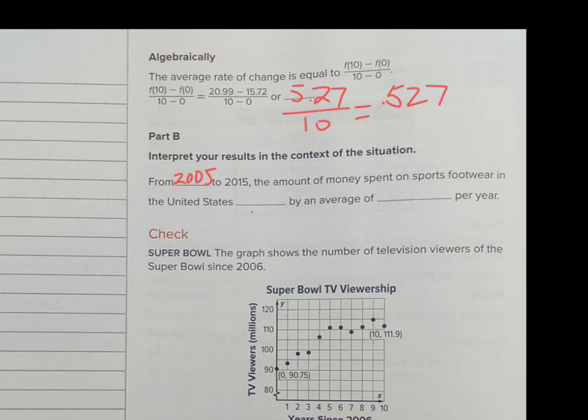Increased because it's a positive, by an average of 0.527 billion dollars per year.